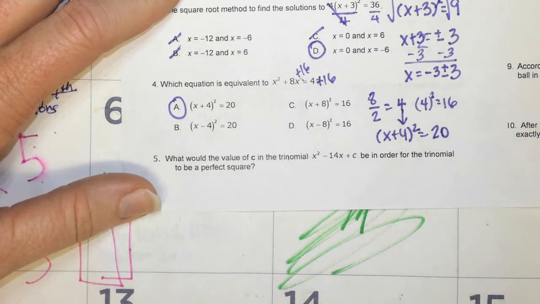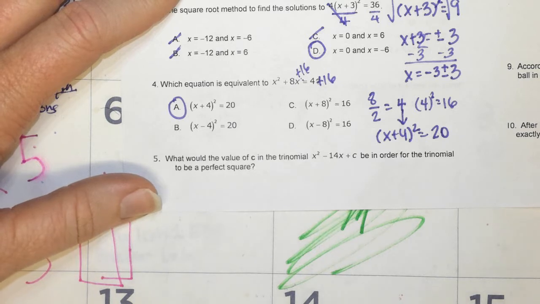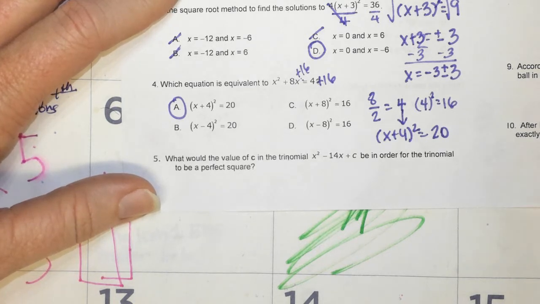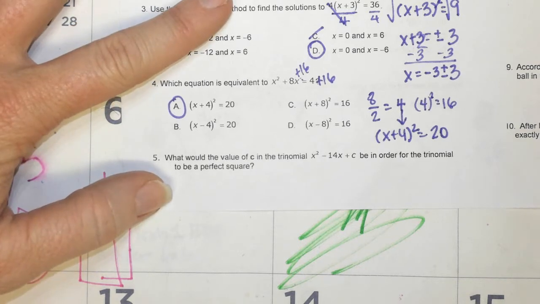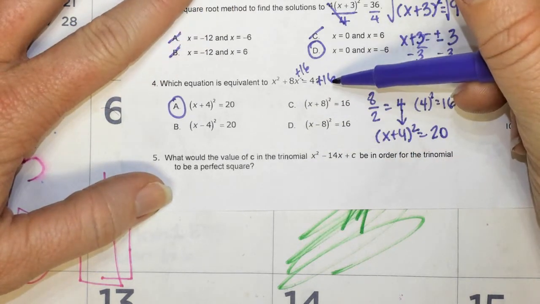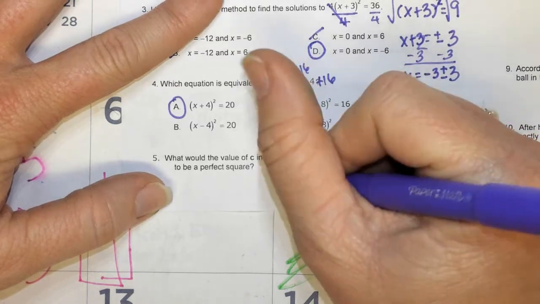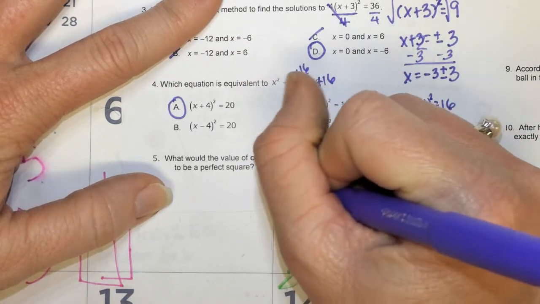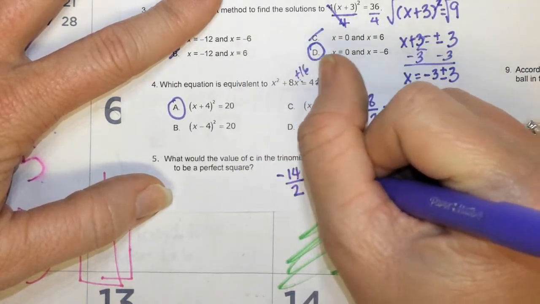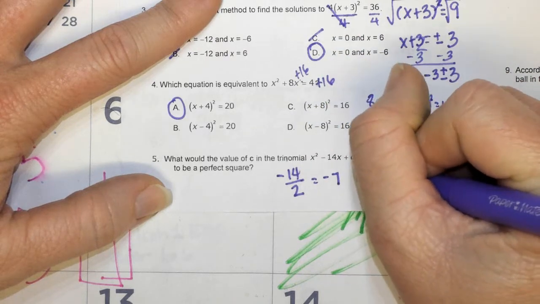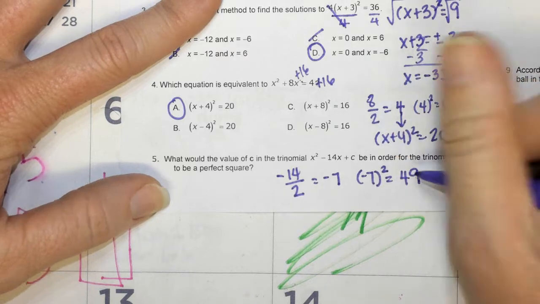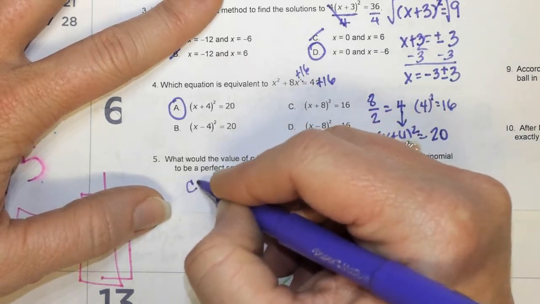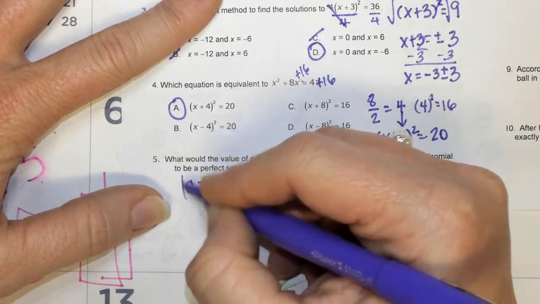On number 5, what would be the value of C in the trinomial x squared minus 14x plus C in order for the trinomial to be a perfect square? So it's just like completing the square that we were doing here. I'm going to take my B value, which is negative 14, and I'm going to divide that by 2, which gives me negative 7. Then I'm going to take negative 7 and I'm going to square it, and that gives me a value of 49. So that means C equals 49.